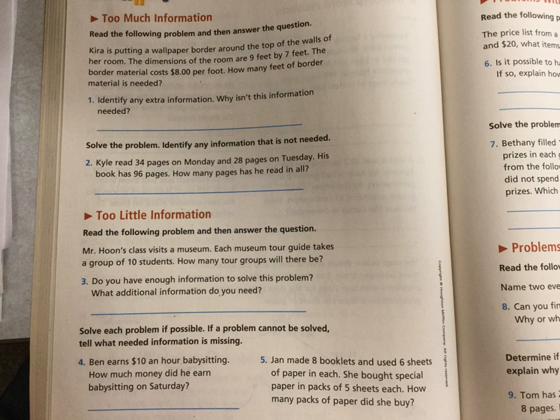Let's move on. Now we're on page, I believe it's page 144. Now we're getting into different scenarios. The next couple pages will be a problem or two on different types of problems where we have the situations of too much information, like on 1 and 2. Too little information, like on 3, 4, and 5. And then we'll get over to the next page and we'll have problems with multiple solutions and problems with no solution.